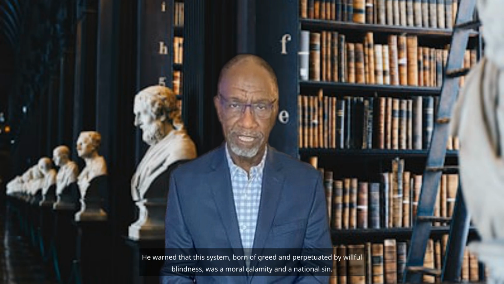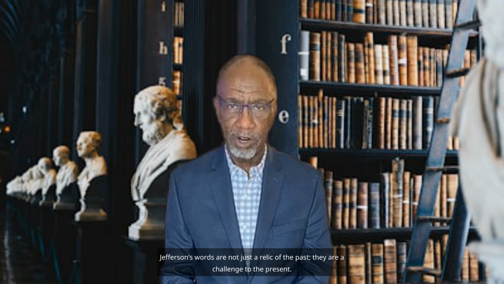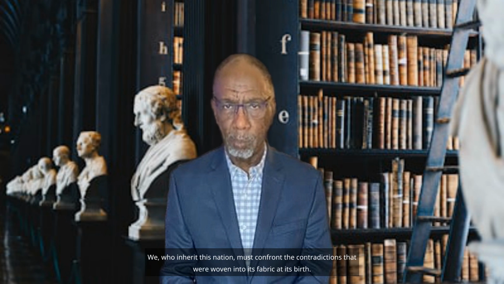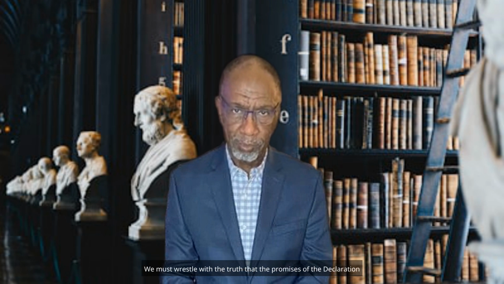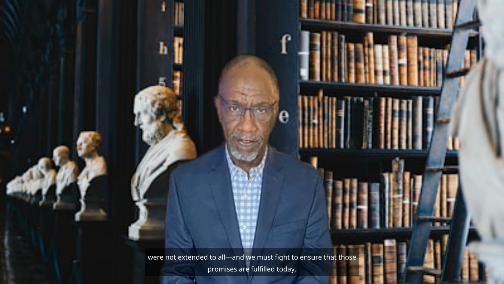He warned that this system, born of greed and perpetuated by willful blindness, was a moral calamity and a national sin. Jefferson's words are not just a relic of the past, they are a challenge to the present. We who inherit this nation must confront the contradictions that were woven into its fabric at its birth. We must wrestle with the truth that the promises of the Declaration were not extended to all, and we must fight to ensure that those promises are fulfilled today.